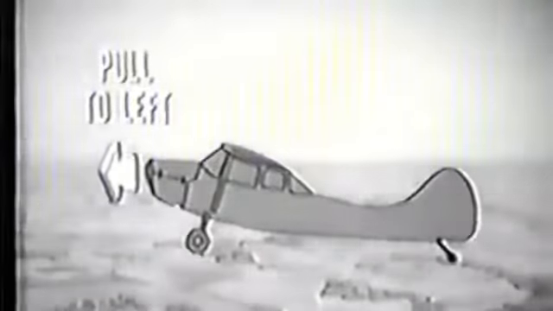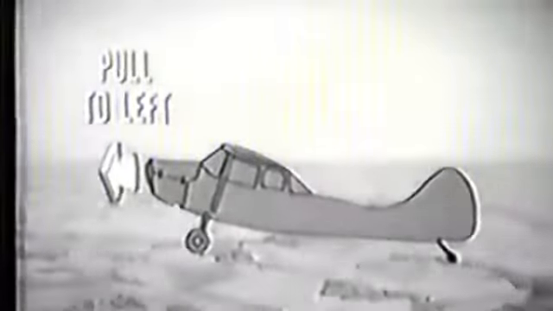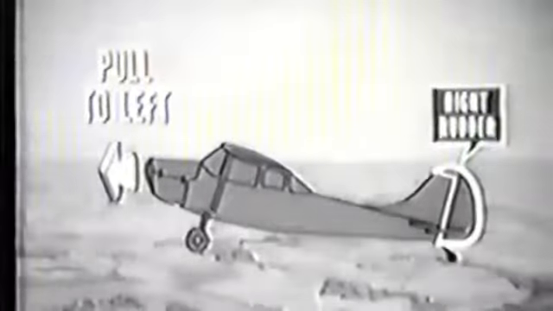As you add throttle, you will feel the plane tend to turn left. When there is an increase in engine RPM, the aircraft will pull to the left. This is torque. To keep your aircraft flying a straight path, it is necessary to compensate for this torque. We do this by applying a little right rudder in a climb.